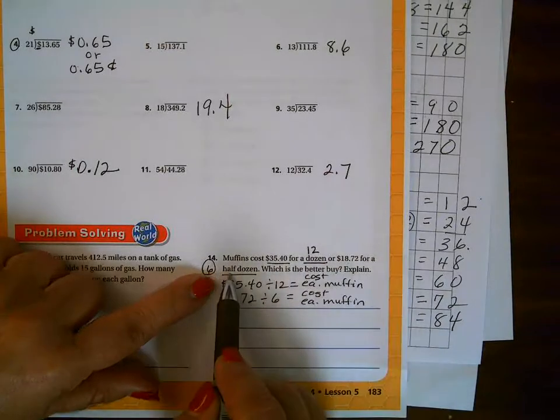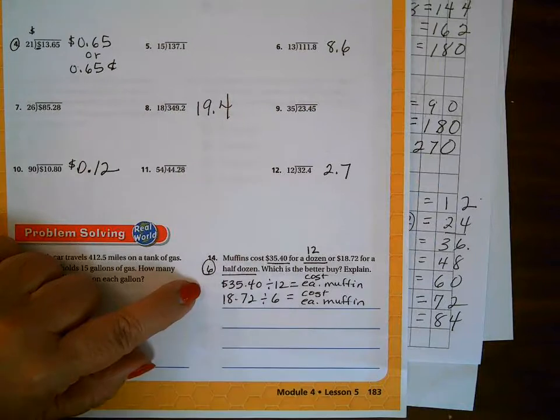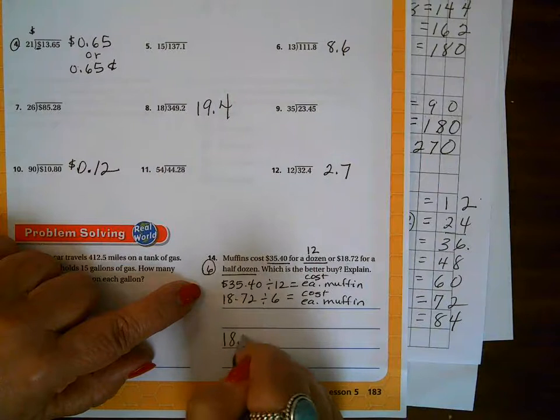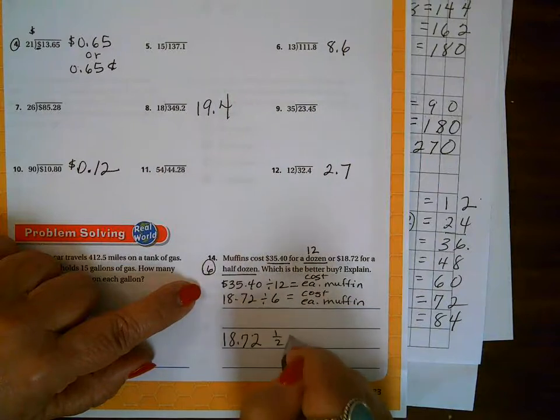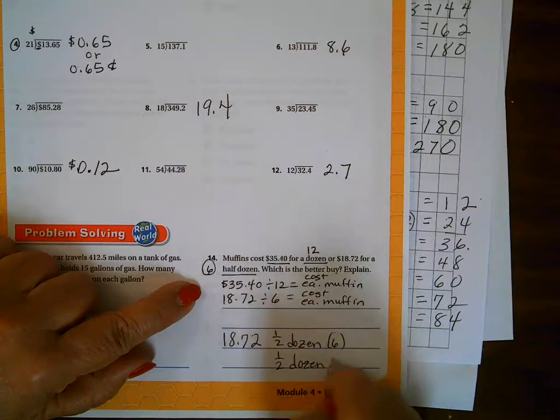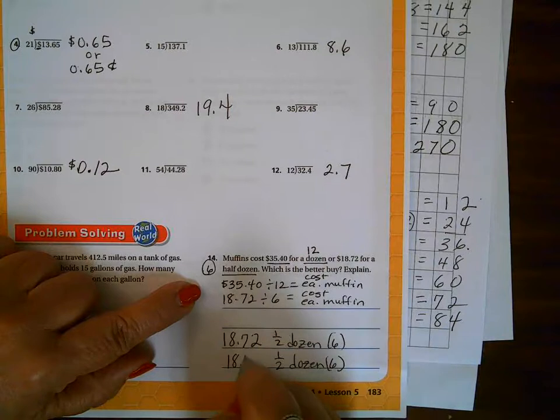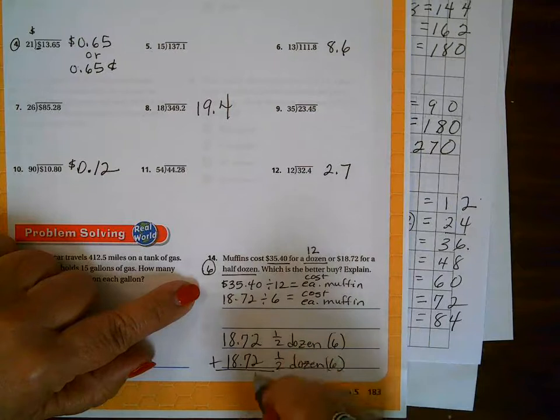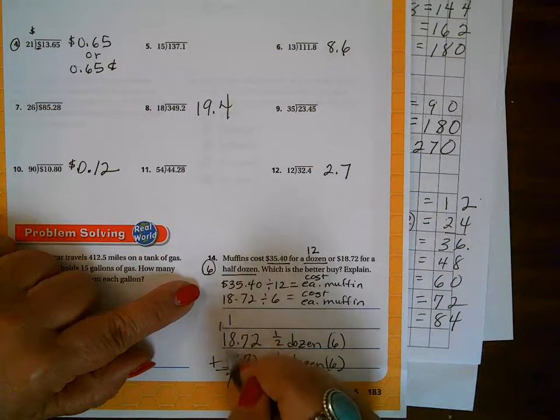If $18.72 was for half a dozen, 6, I'm trying to see if I bought a dozen donuts. So if I did $18.72, and this is for one half dozen, and I bought another half dozen, that means it's 6 and 6, right? So now I add those together: 2 plus 2 equals 4, 7 plus 7 equals 14, regroup. My decimal comes down, 8 plus 8 equals 16 plus 1 is 17, 1, 2, 3.